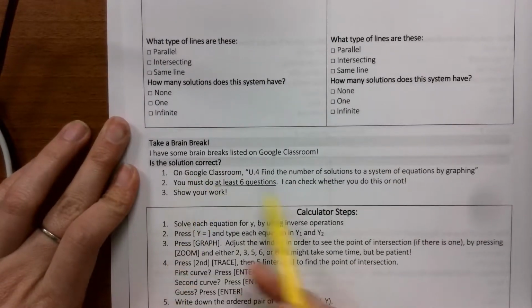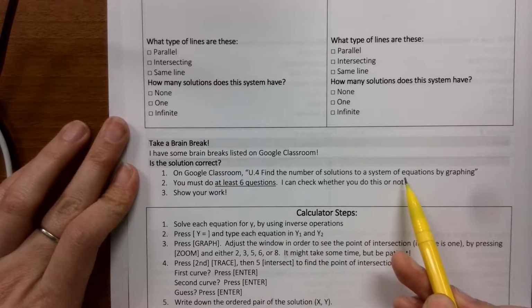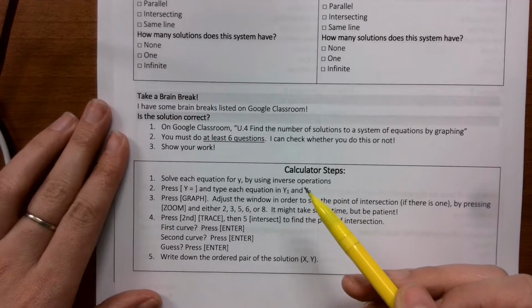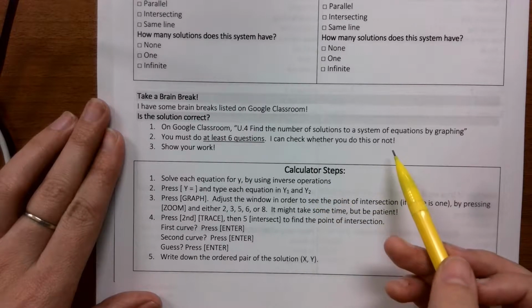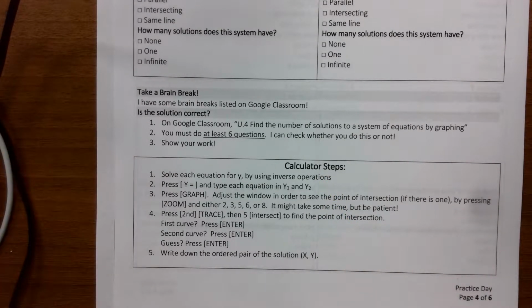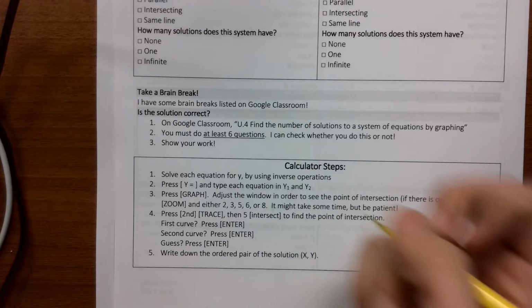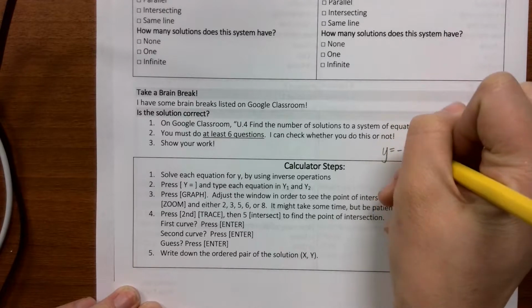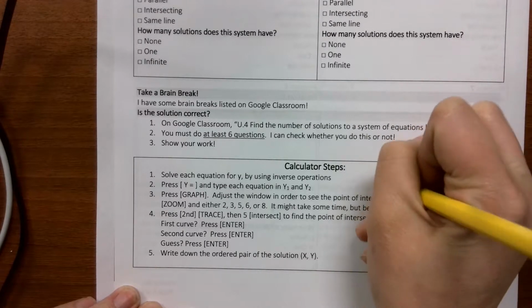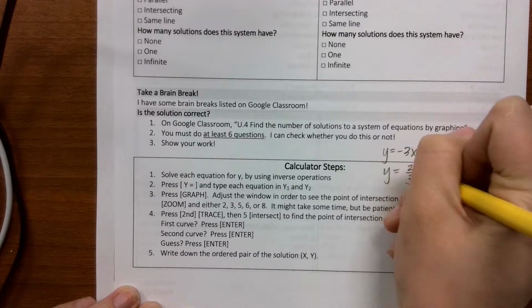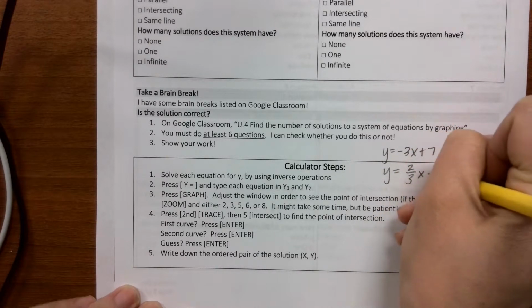Your next set of practice is finding the number of solutions to a system of equations by graphing. You need to do at least 6 questions, and checking whether or not you can do this on my end is going to be very important. Now make sure that you follow along with your calculator steps. I'll give you an example. Let's say y equals negative 3x plus 7 and y equals 2/3 x minus 2.